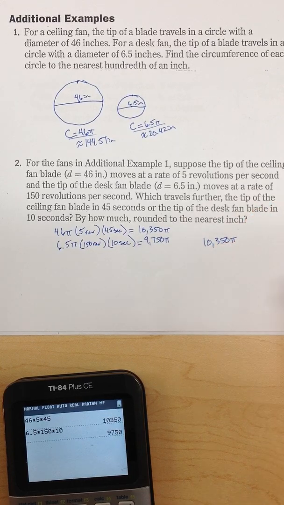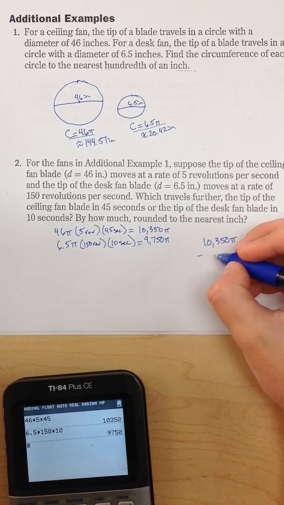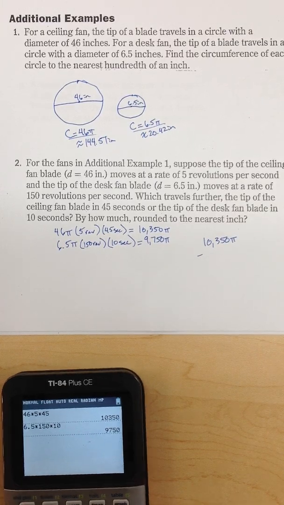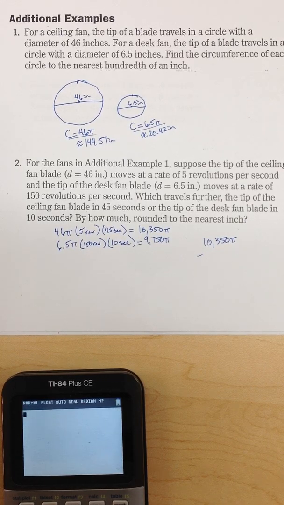So I could do 10,350 pi minus, is that right, minus? No, not minus. What do I need to do here? Divide. Let me try this quick. So if I take 10,350 divide by, oh, I didn't need to subtract.